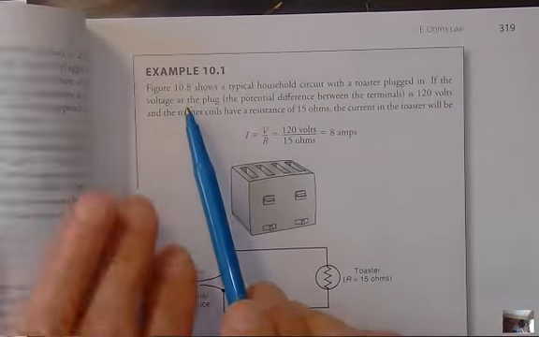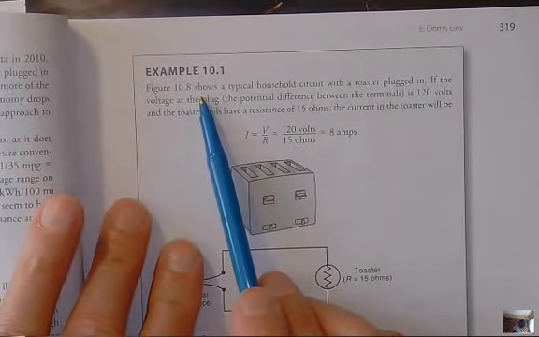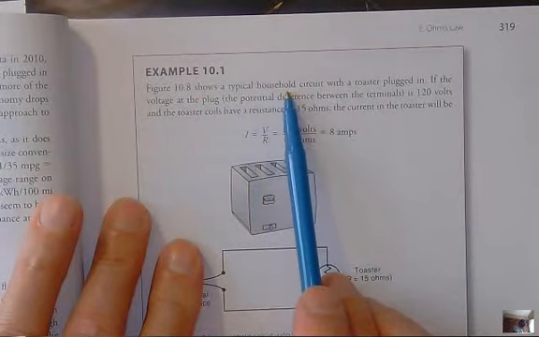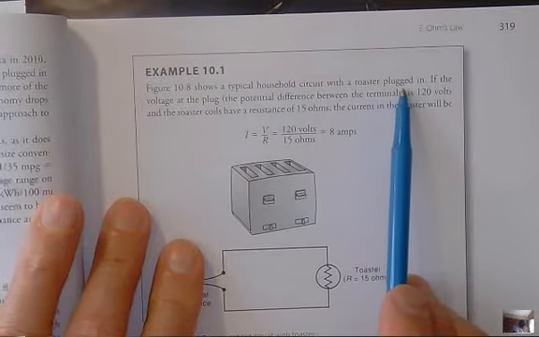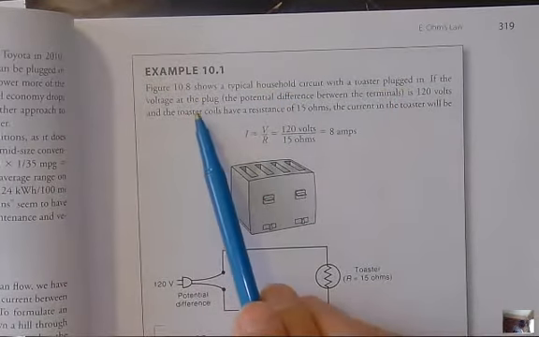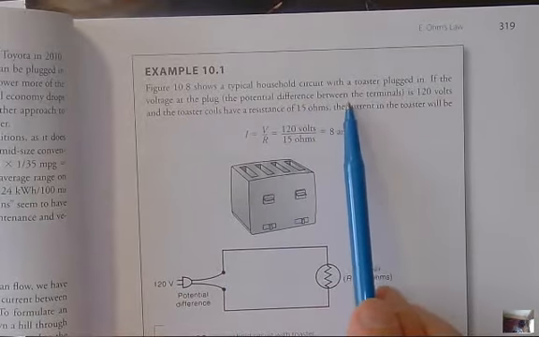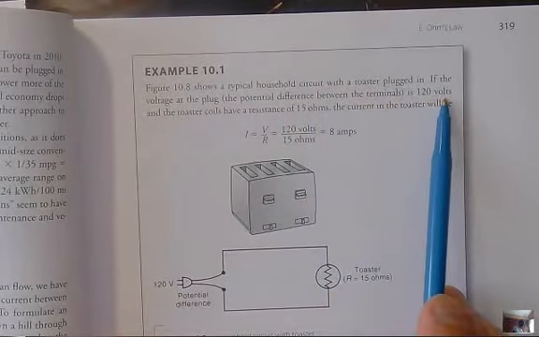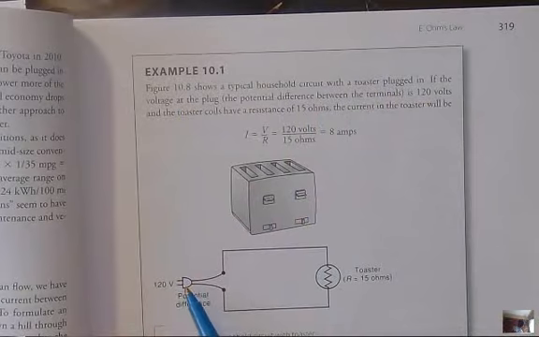Okay, so figure 10.8 shows a typical household circuit with a toaster plugged in. If the voltage at the plug, the potential difference in the terminals, is 120 volts, okay, so this thing is going to get plugged in. One side of it is the neutral.